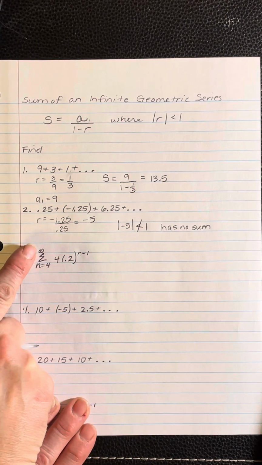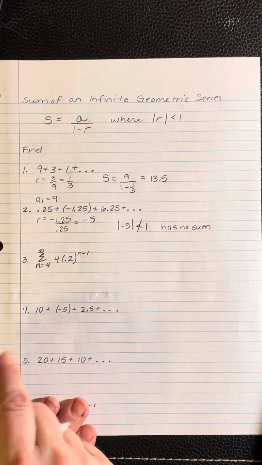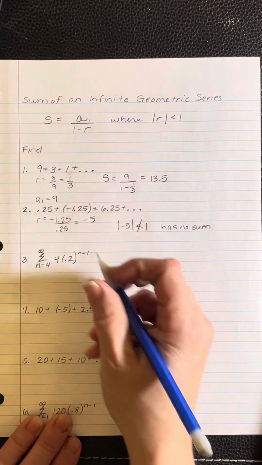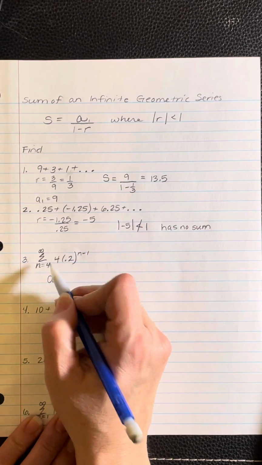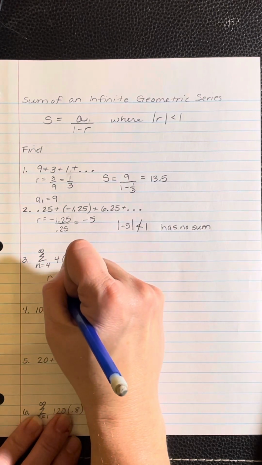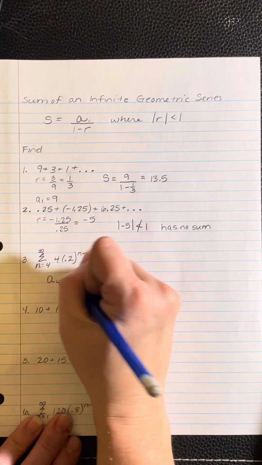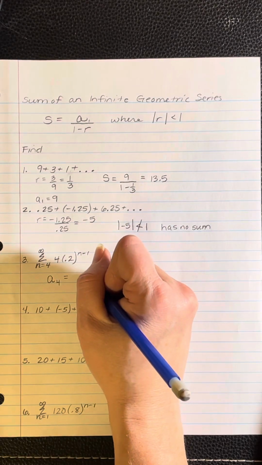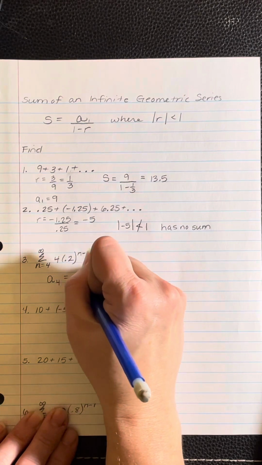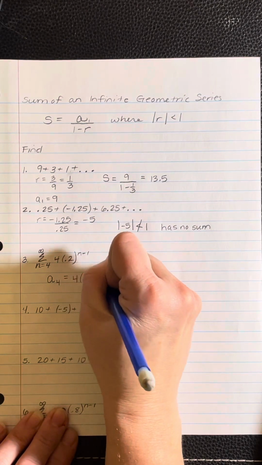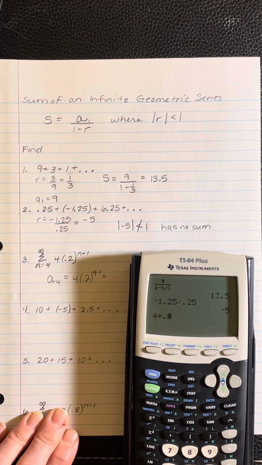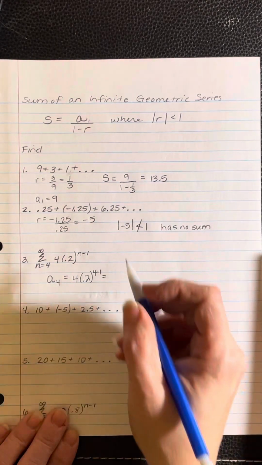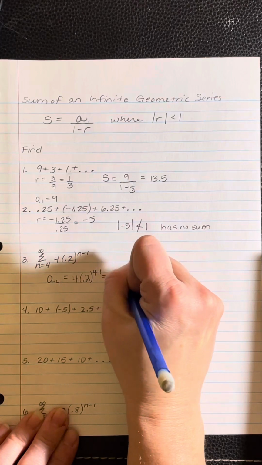We can't use the calculator if there's an infinite, so I can use this formula. My first term in this case is going to be when this is 4. So I plug in 4 for this one, and I have 4 times 0.2 to the 4 minus 1. I get 0.032.